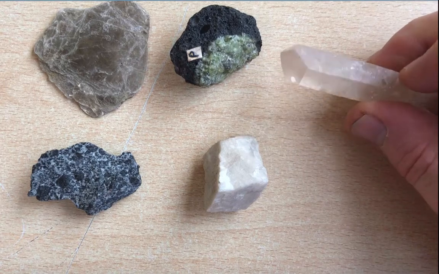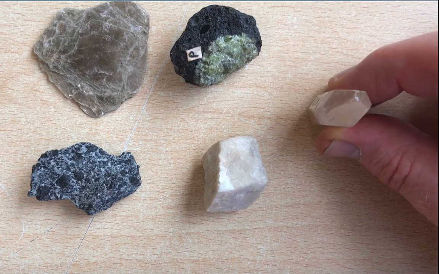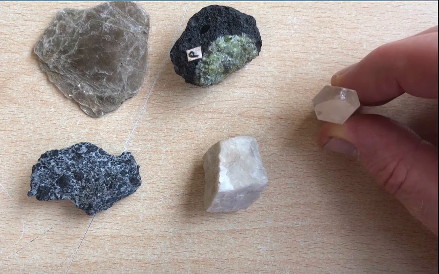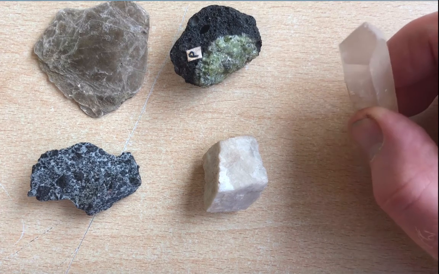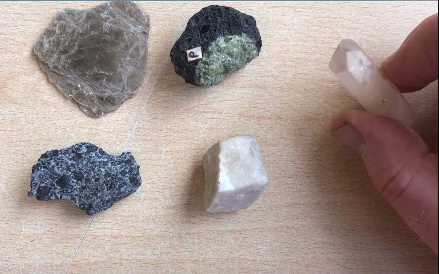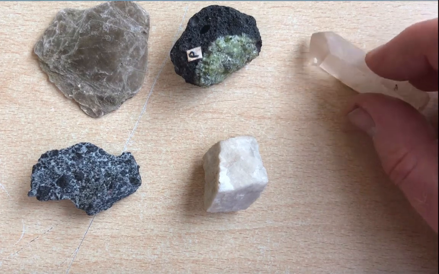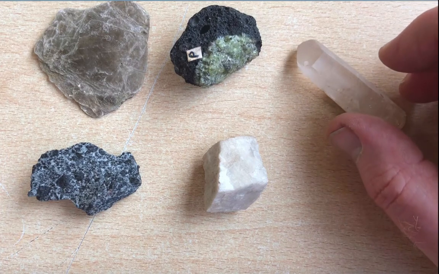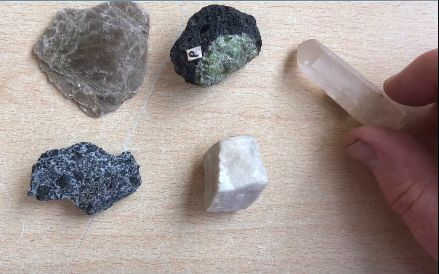This is quartz. You can see that this particular example is a really well-formed hexagonal shaped crystal that comes to the prism top. It's very distinctive when it's like this, but we know that not all quartz forms these beautiful hexagonal crystals.